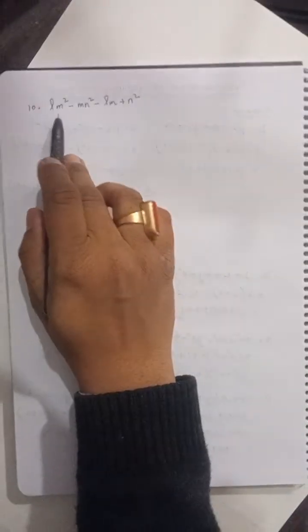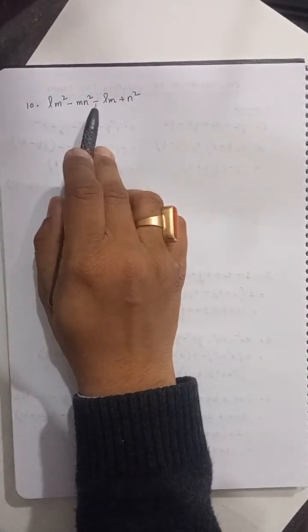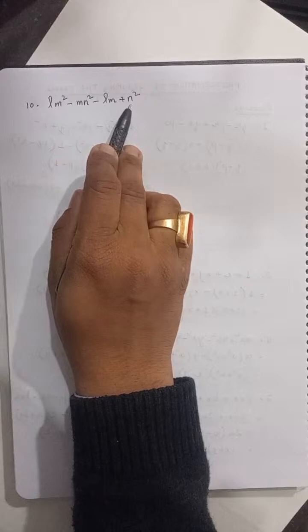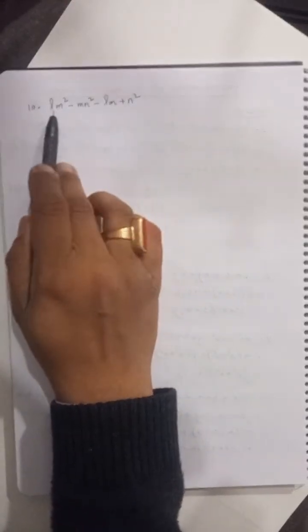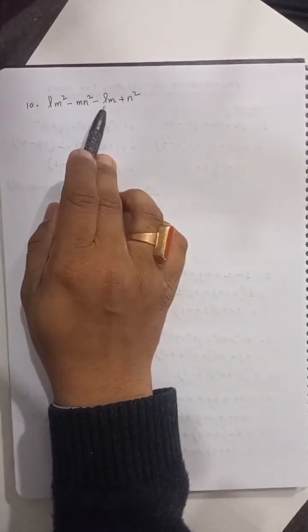Okay, we have Lm square minus Mn square minus Lm plus n square. So what we can do, we can bring the Lm square and minus Lm on one side of the group.